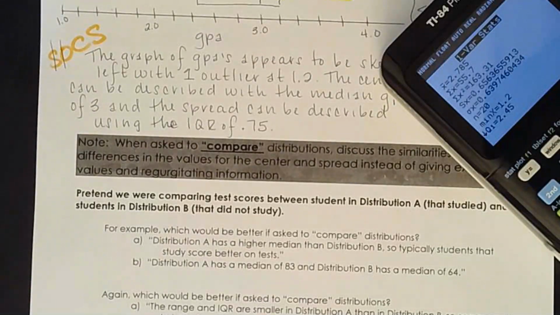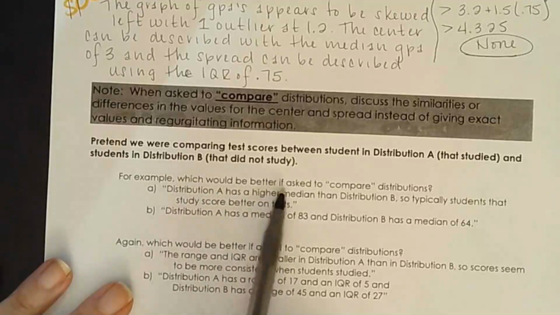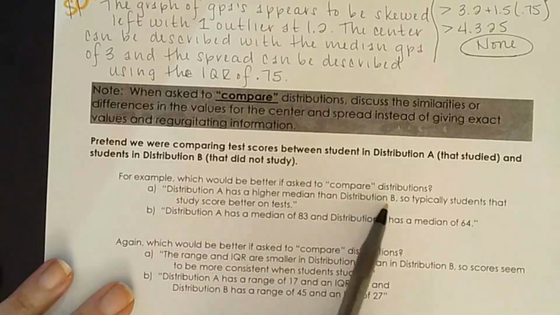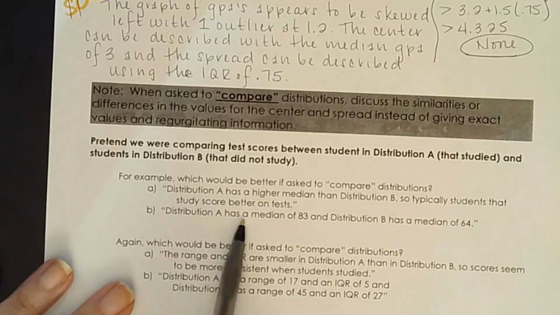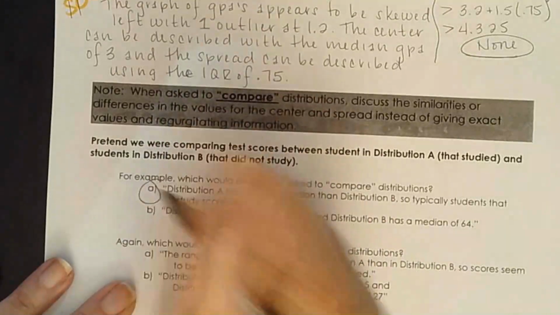So if I'm talking about the last test, rather than saying 6th hour's average on the last test was an 84% and 3rd hour's average was an 81%, I'd make a comparison statement: 6th hour had a higher average compared to 3rd hour. So for this one, which is better when asked to compare? Distribution A has a higher median than distribution B, so typically students there scored better, or distribution A has a median of 83 and distribution B has a median of 64. A. Make comparison statements.